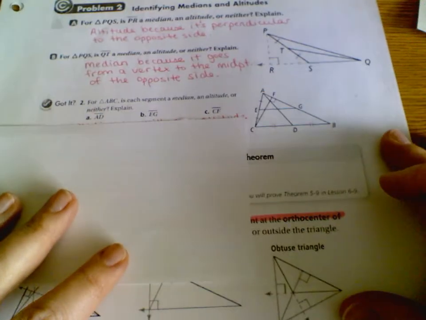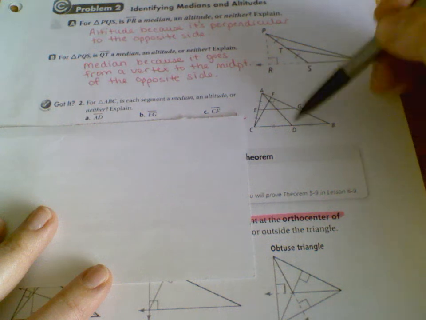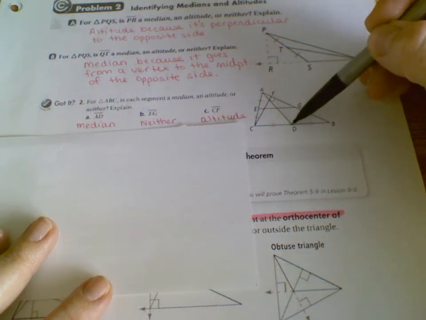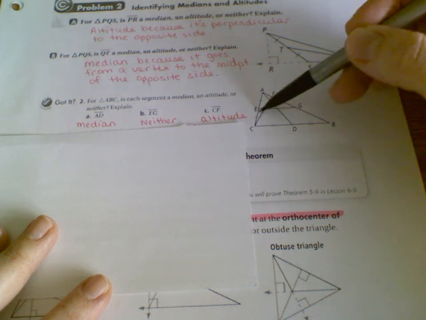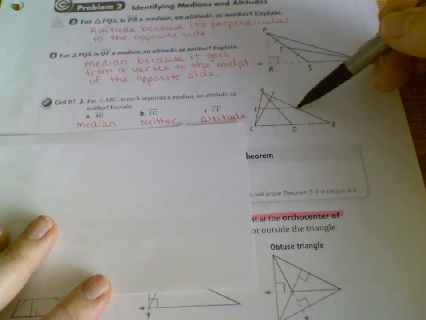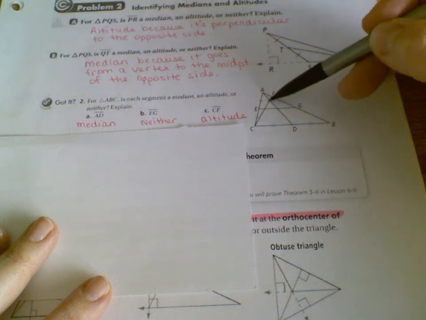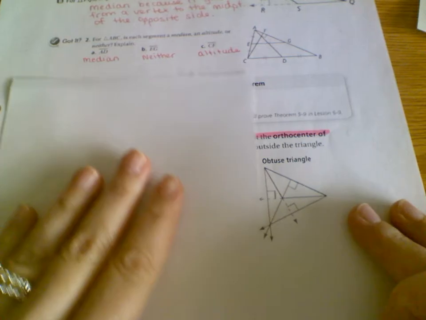So in the got it questions, finding which one those are. AD goes from the vertex to the opposite side and has tick marks, so it indicates a midpoint, so that's going to be a median. EG does not go from a vertex at all, so that's going to be neither. CF goes from the vertex to the opposite side and is perpendicular, so that's going to make it an altitude. So that question is just practicing that vocab, making sure you can identify what they are.